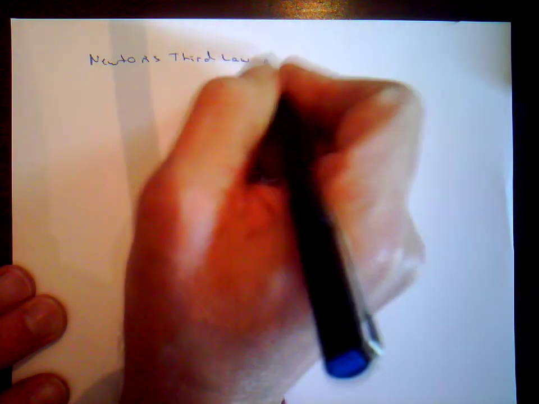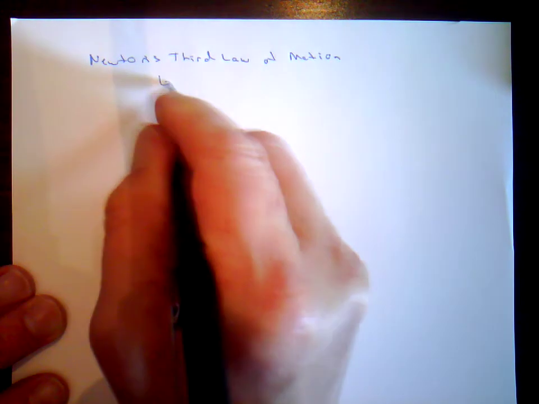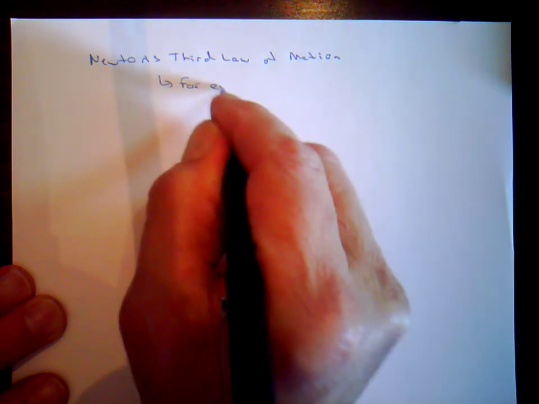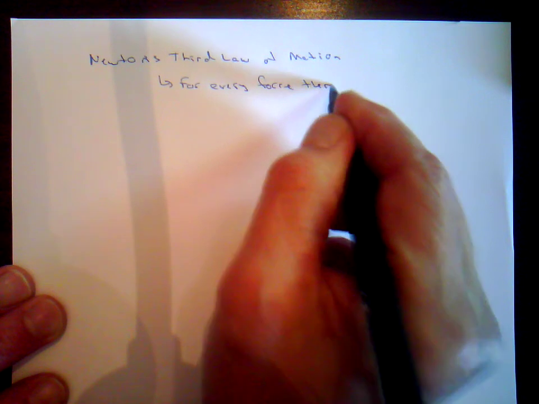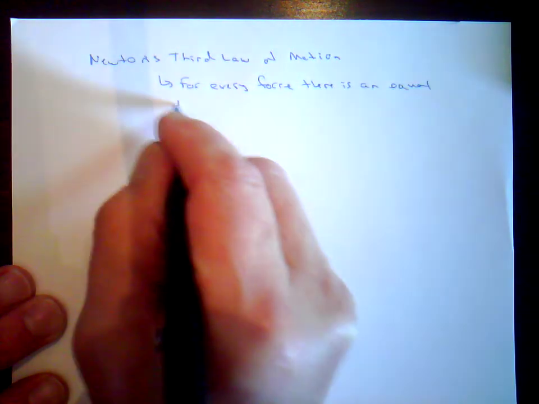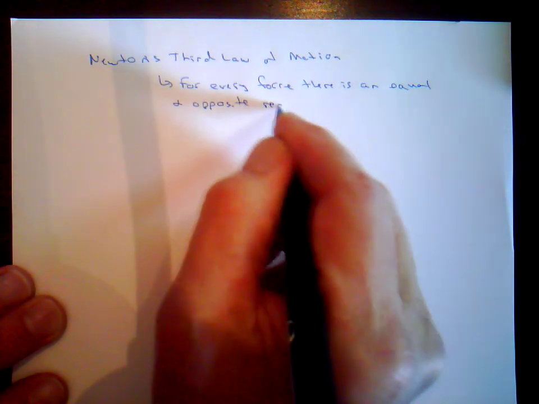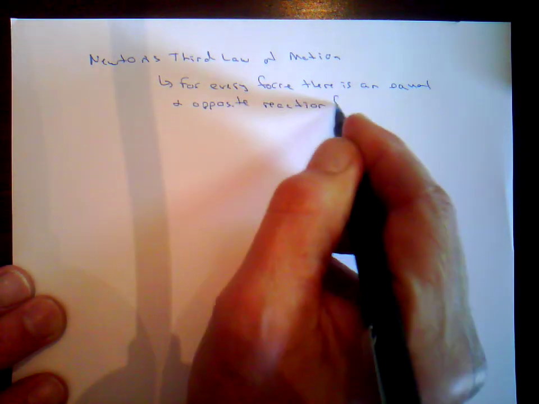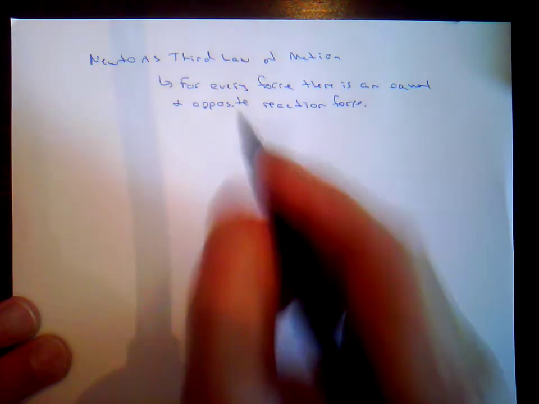of Newton's third law of motion. It basically states that for every force there is an equal and opposite reaction force. Now what does that mean?